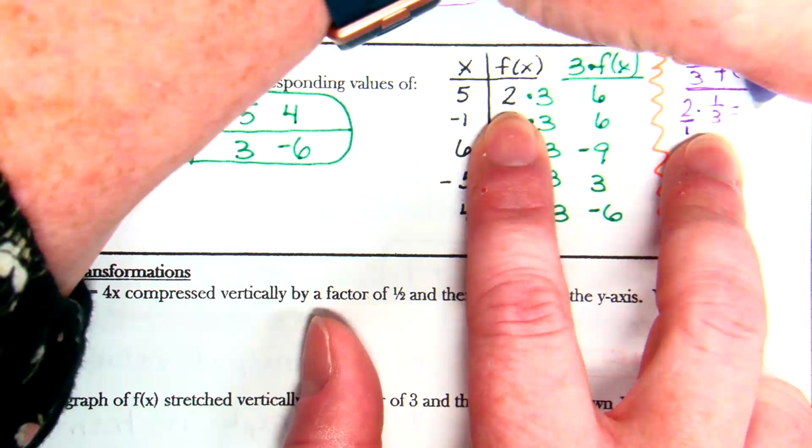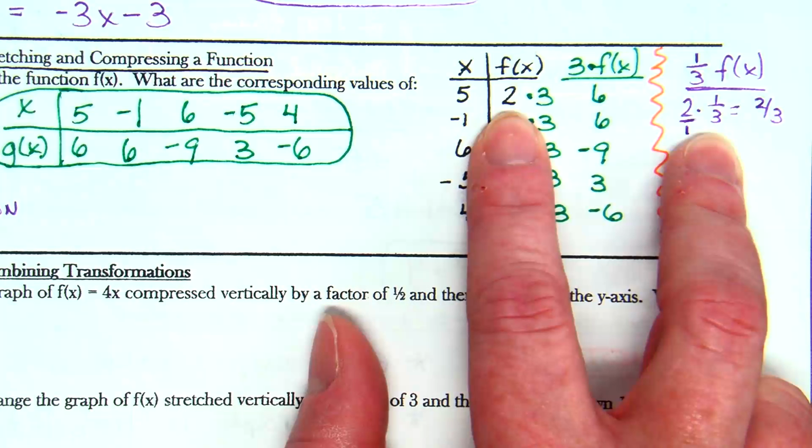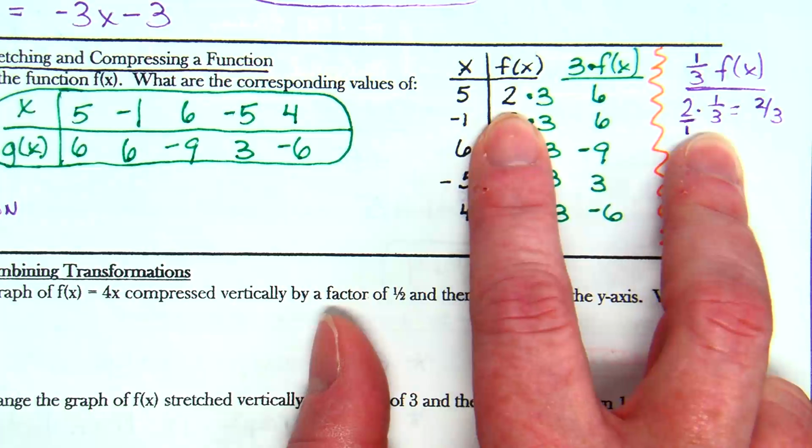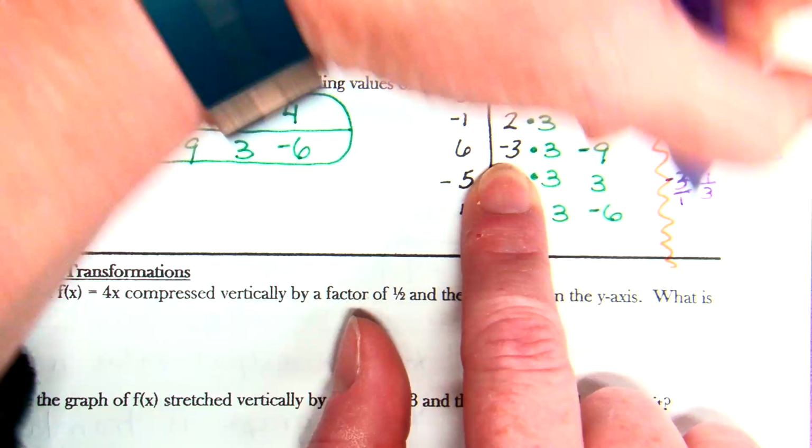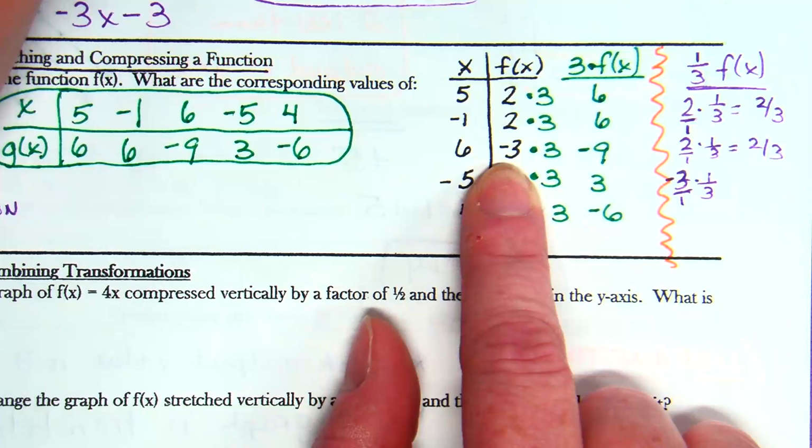We have another 2, so what's 2 times 1/3 again? 2/3. Then we have a negative 3. Negative 3 times 3, you can think negative 3 over 1, so it becomes negative 3 over 3, which is negative 1. I've got a 1. What's 1 times 1/3? 1/3. And negative 2 times 1/3 is going to be negative 2/3.